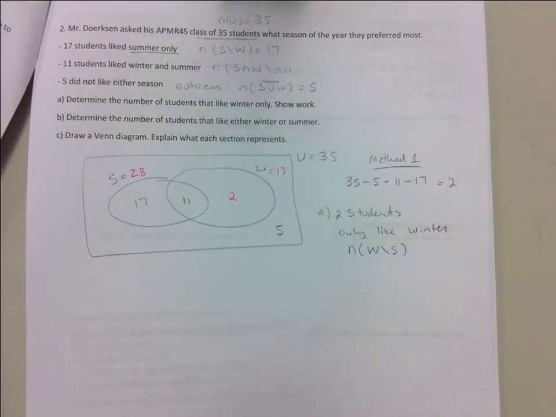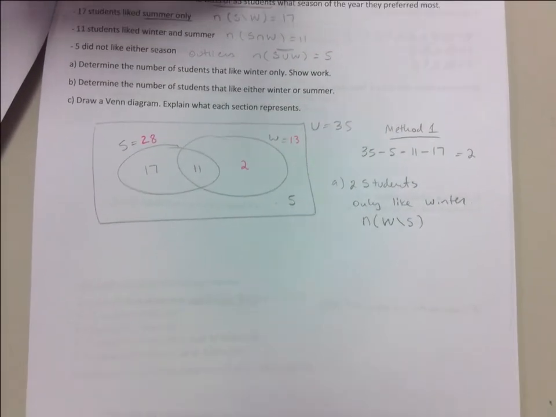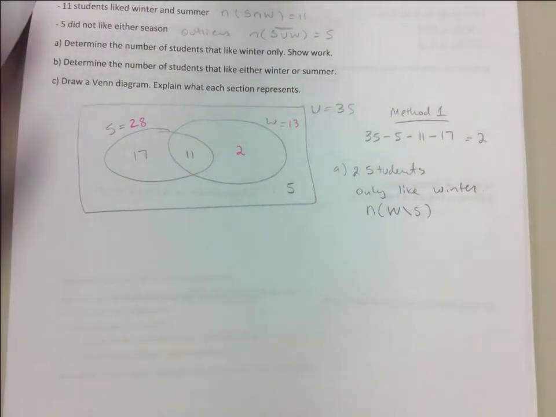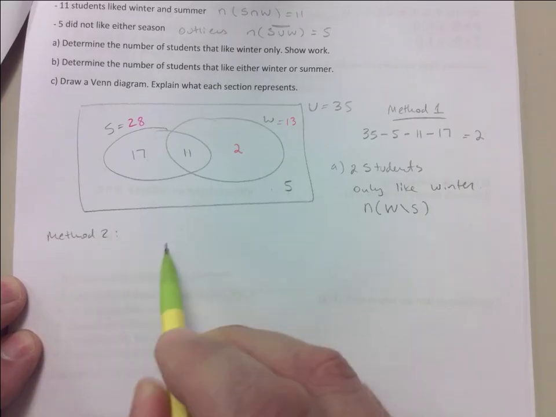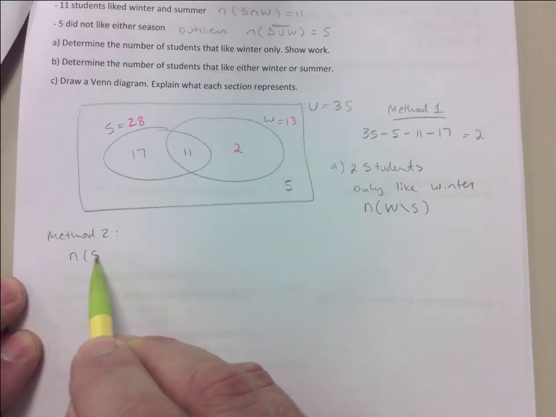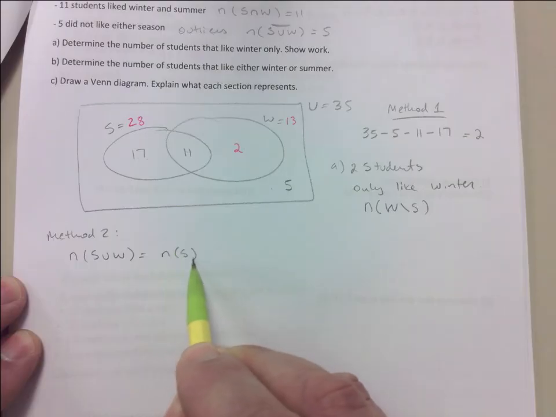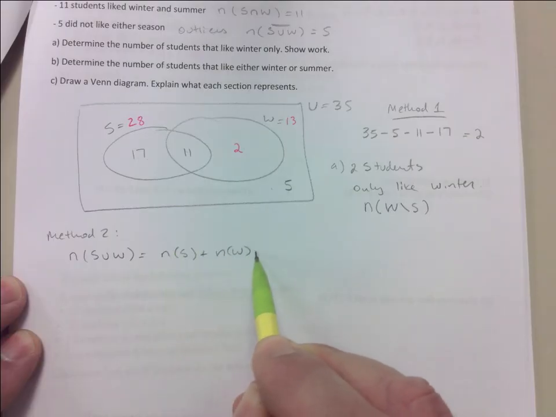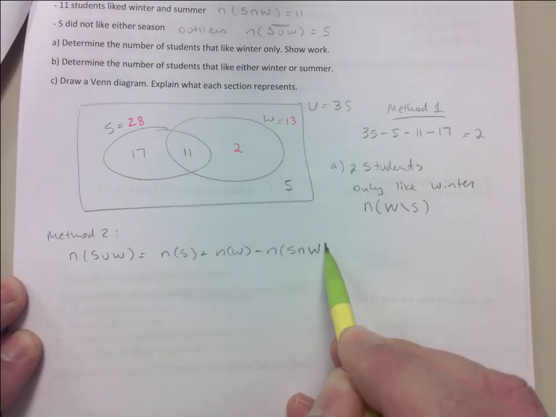But if you're a formulas person, I'm gonna make your day here, okay? Method 2, pi would be in this case S union W. You take everything that is in S, everything that is in W, and you subtract anything that is in both, like the intersection, the overlap.